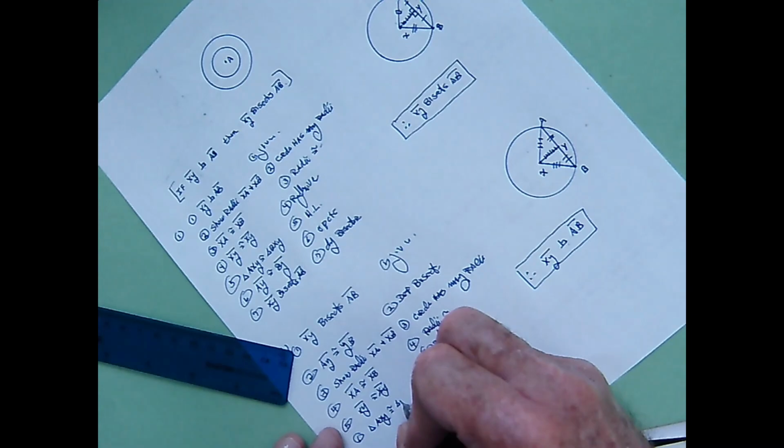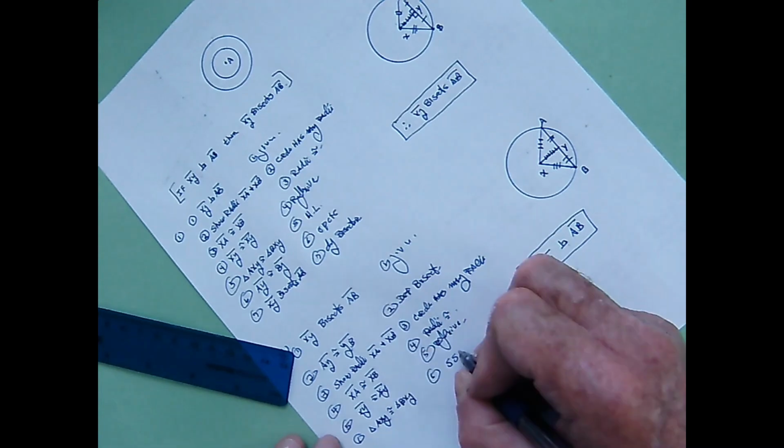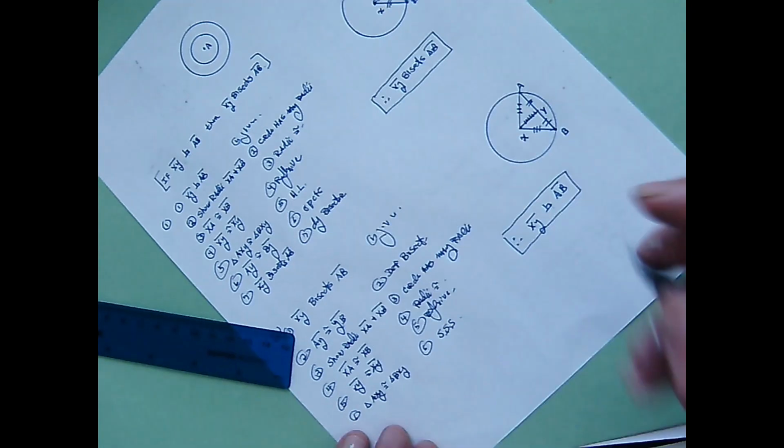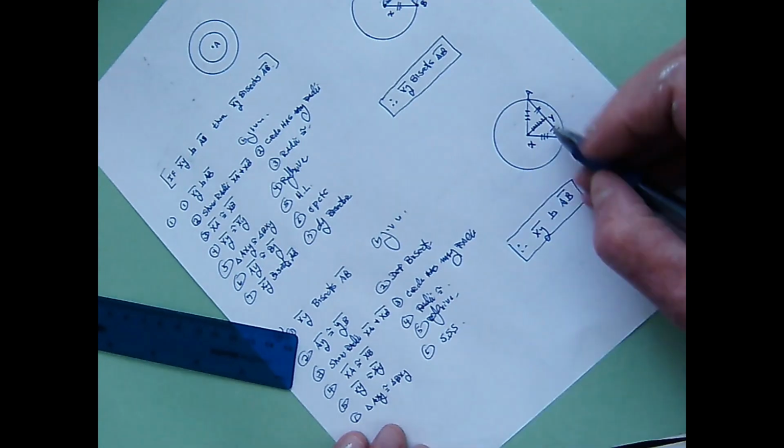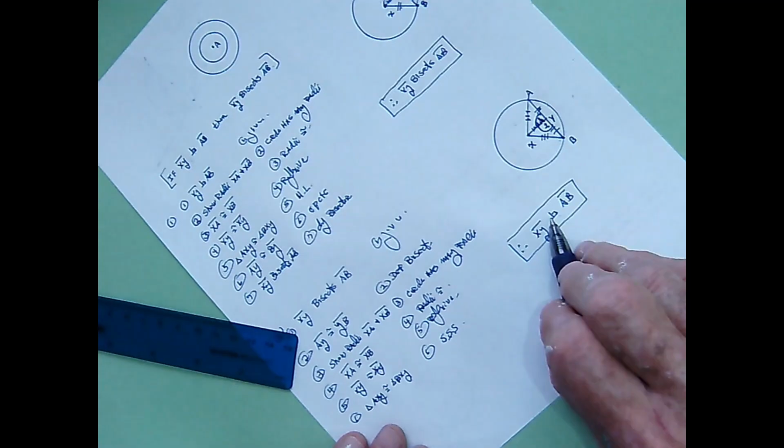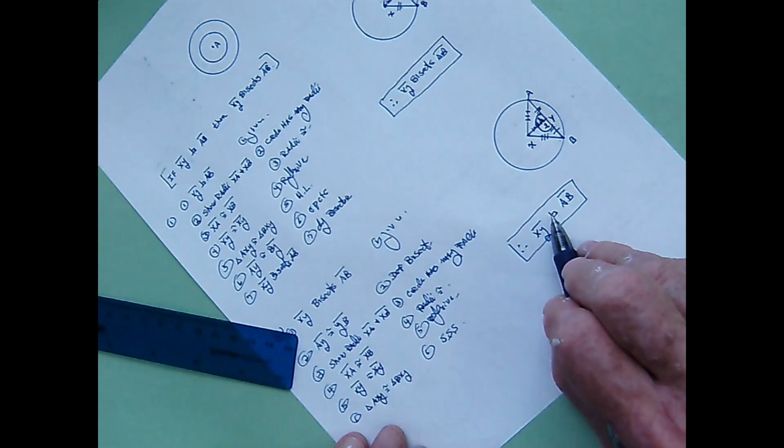How did you get your triangles to be congruent anyway? Side, side, side. Got all three sides of this one matching all three sides of that one. But what we are to establish is that XY is perpendicular to AB. Let's call this angle 1 so we can talk about it, and this other one below it angle 2. We are to establish that these lines are perpendicular. Angle 1 and angle 2 are going to have to be right angles.